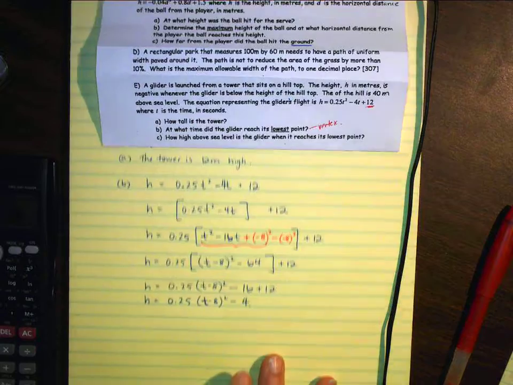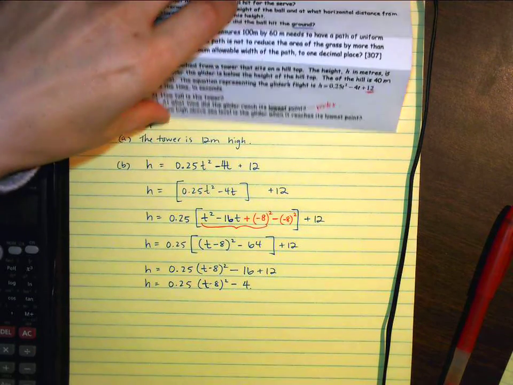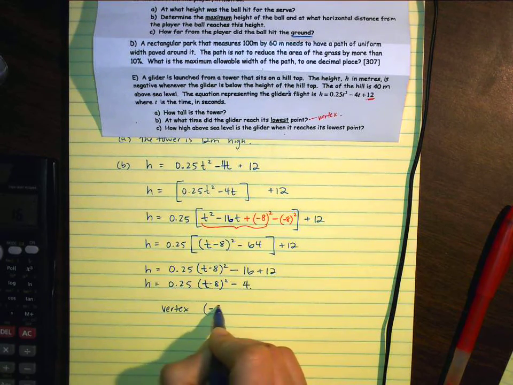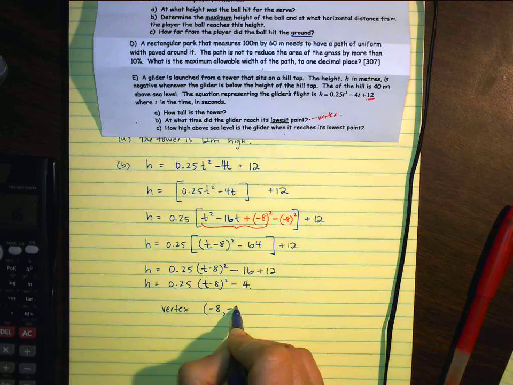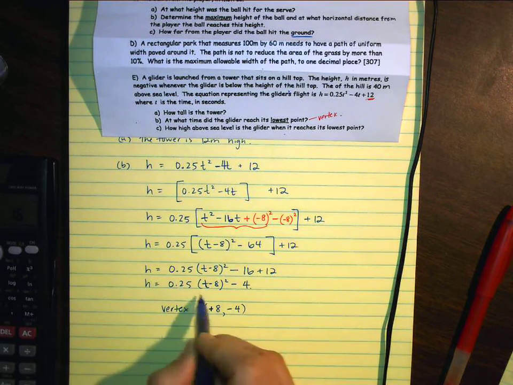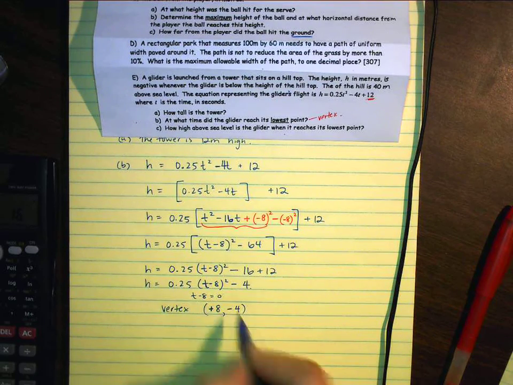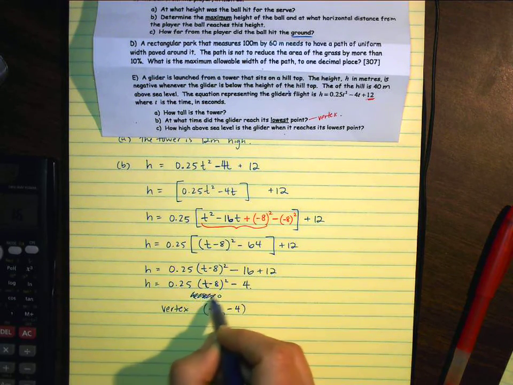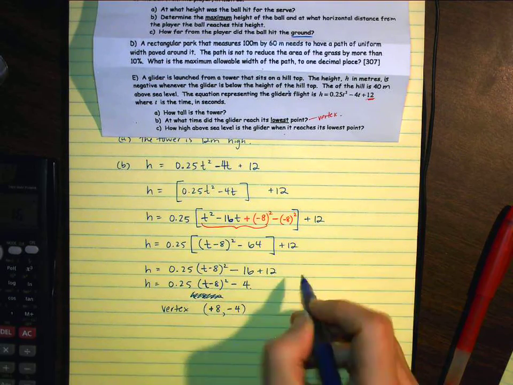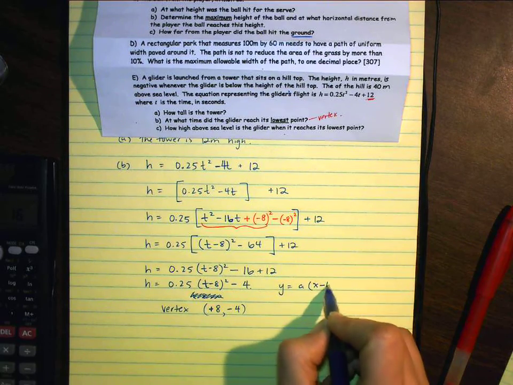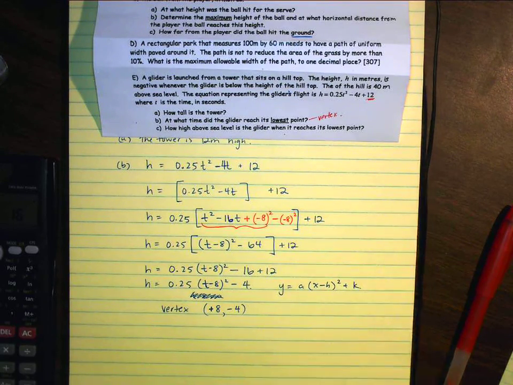Alright, so what does this tell me? This tells me that my vertex is at, oh no, not negative 8, because remember that's that negative there. So t minus 8 equals 0, right? That's kind of what we were doing before, but we just know that the standard form, if you've forgotten, is y is equal to a times (x minus h) all squared plus k.